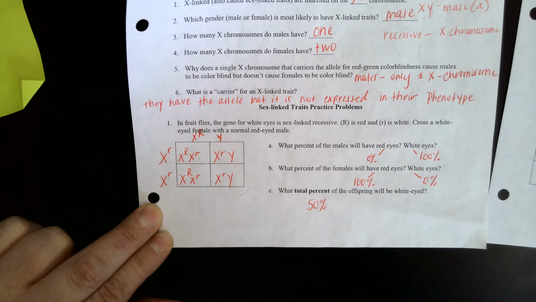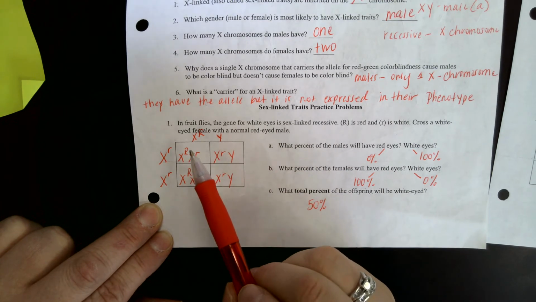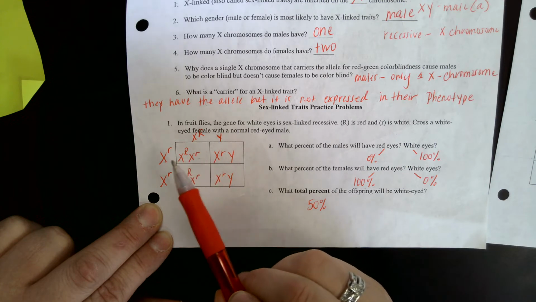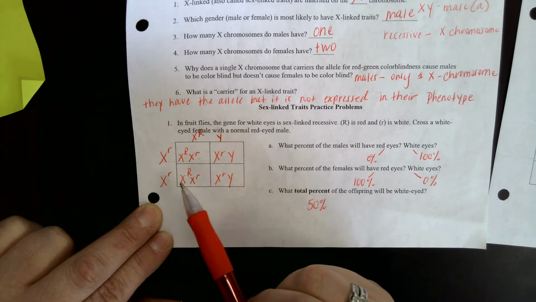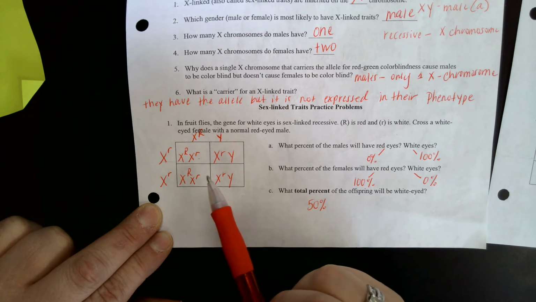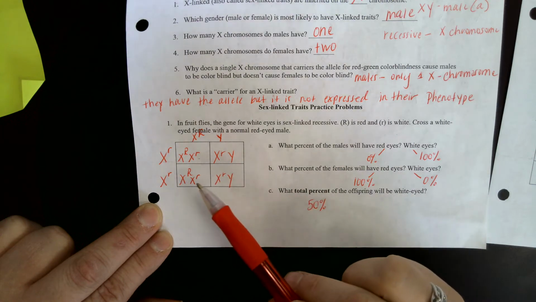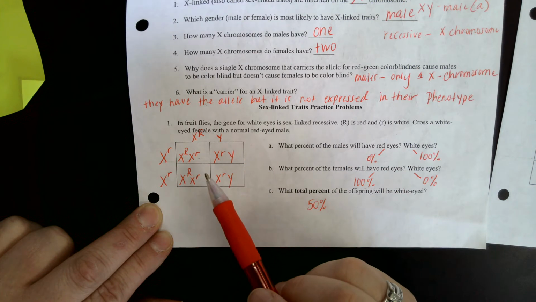Only the X chromosome is sex-linked. So the Y will never carry that. If we do our Punnett square like normal, we come down and over. So X big R, X little r, X big R, X little r, X little r Y, X little r Y. This is showing you the possible genotypes of siblings, or offspring in general.